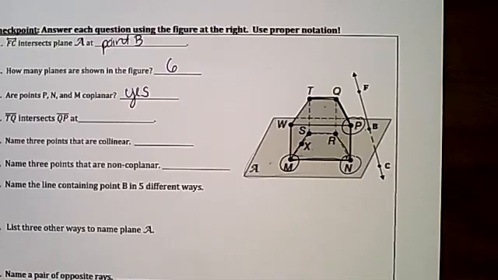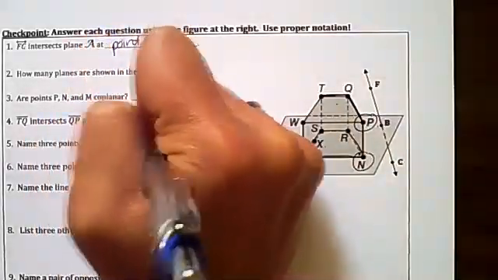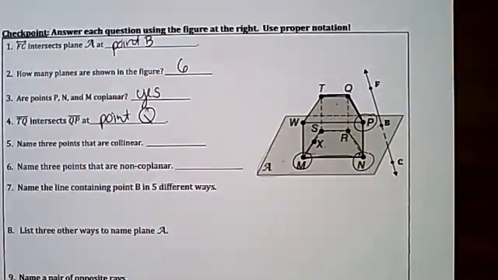Nice. A lot of people saying point Q. Awesome. So point, and then just remember capital Q. Oh, very good. All right.